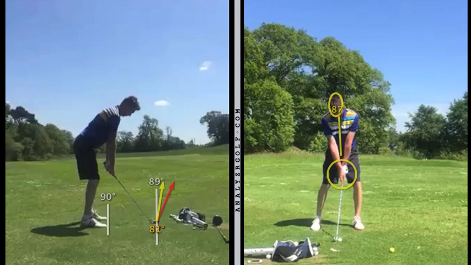So your spine angle is very much up in that vertical. The other thing that it's going to do is cause the right shoulder to be a little higher than it normally is. The right shoulder at address should be lower than the left shoulder because the right hand is further down on the grip. And as the right shoulder gets lower, the spine should tilt gently away from the target.